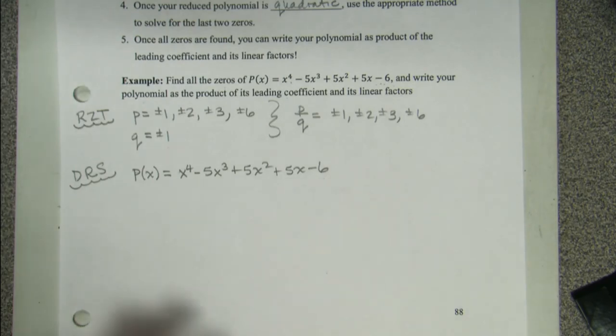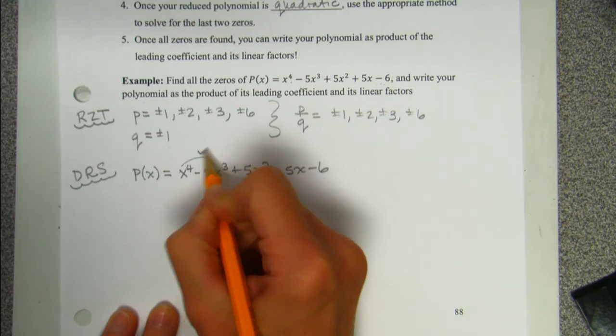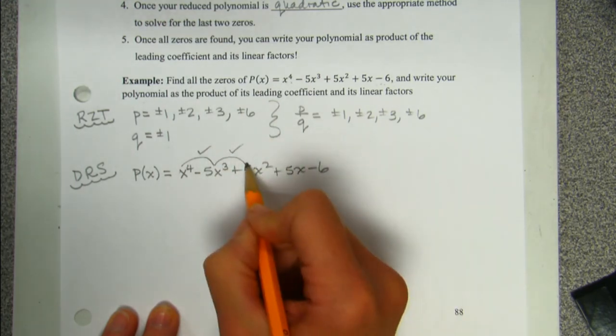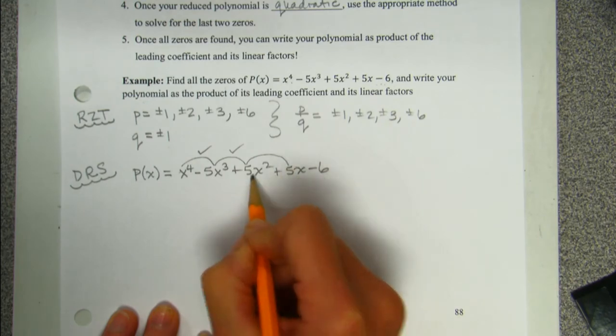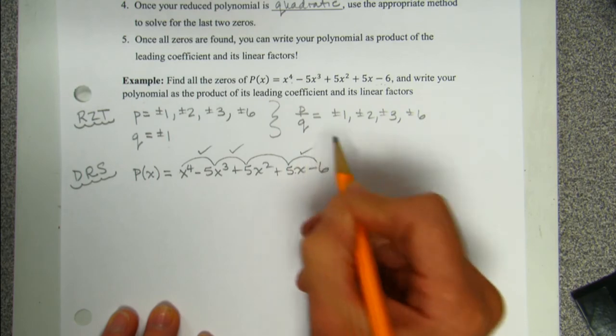And your directions are to look at the original problem and count sign changes. All right, I have a positive to a negative. There's a sign change. I have a negative to a positive. There's a sign change. Positive to positive from term 3 to term 4, so no. From term 4 to term 5, I have a positive to a negative. There's a sign change.